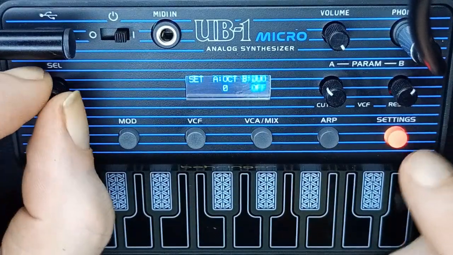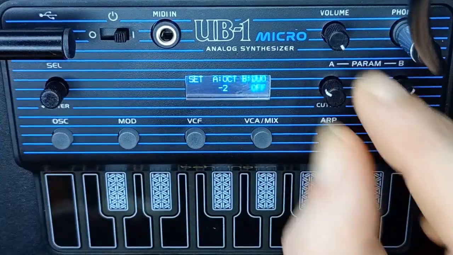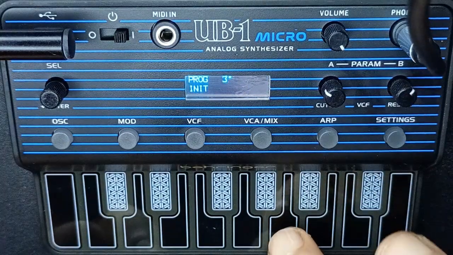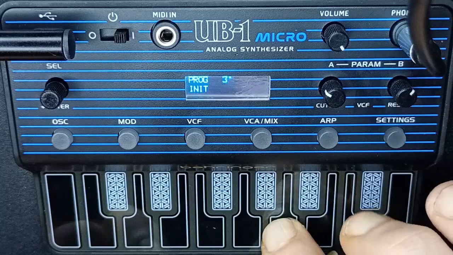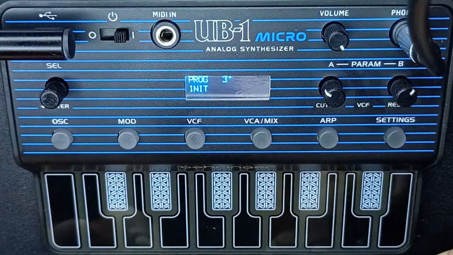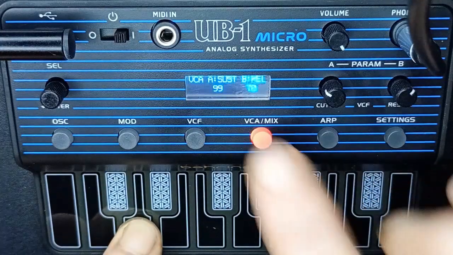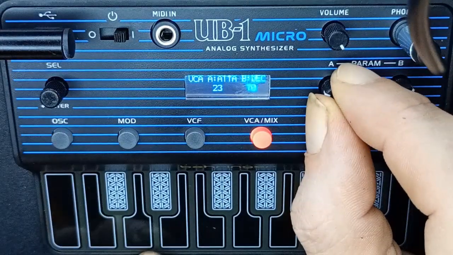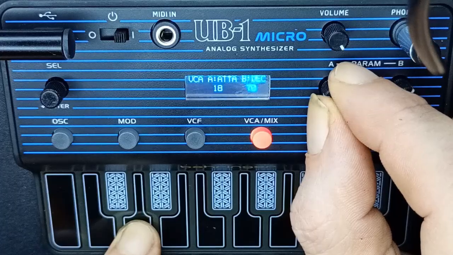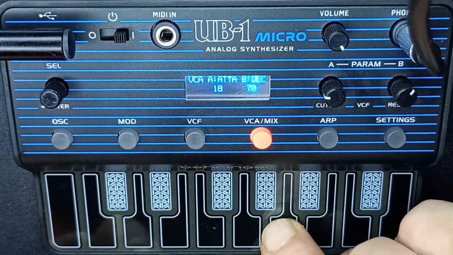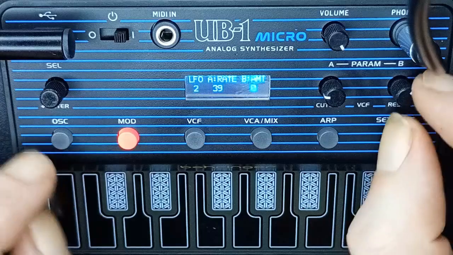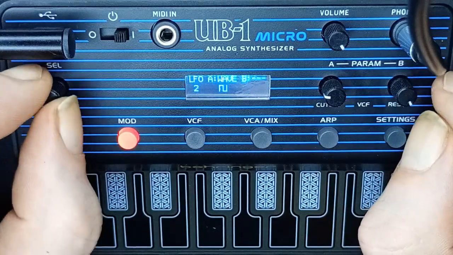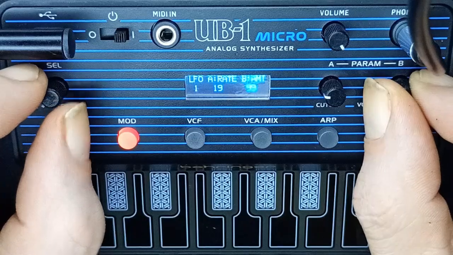Let's go drop our octave down a little bit. We'll speed up our attack a little bit. Bring in some crazy modulation again. LFO2 and LFO1.